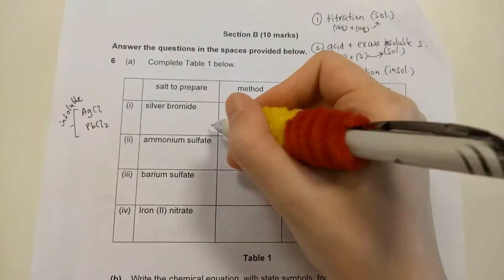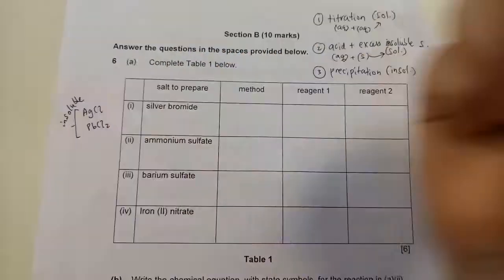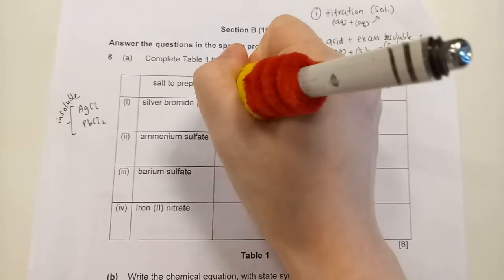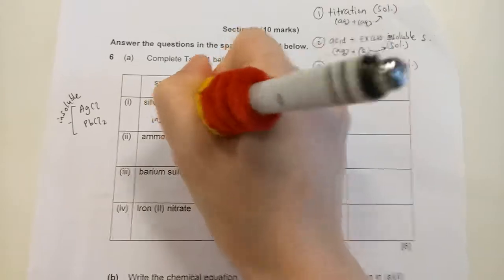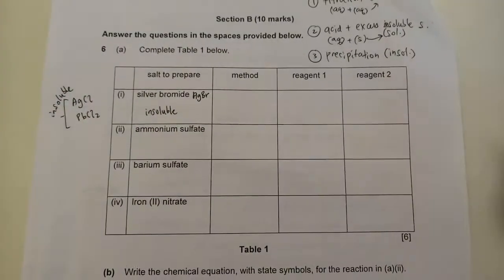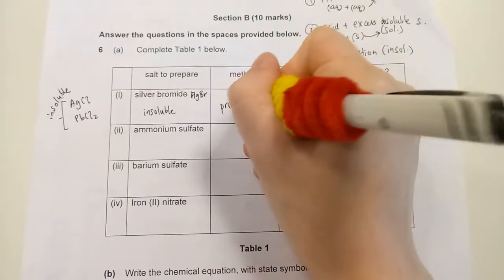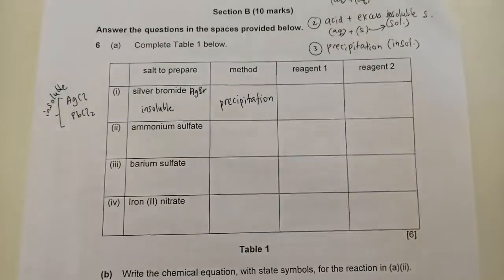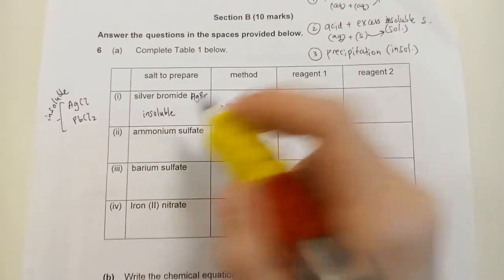Since bromide is in the same group as chloride, it will have similar properties. So therefore, silver bromide is insoluble. Insoluble, 100%, I'm going to use precipitation. For precipitation, you can simply separate out the components in the salt.